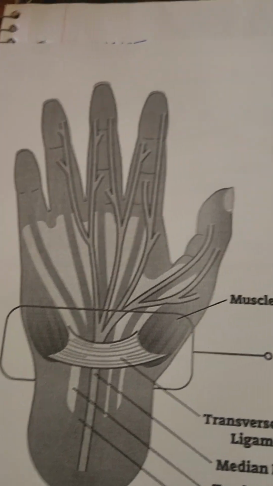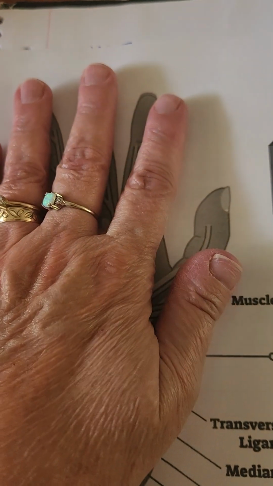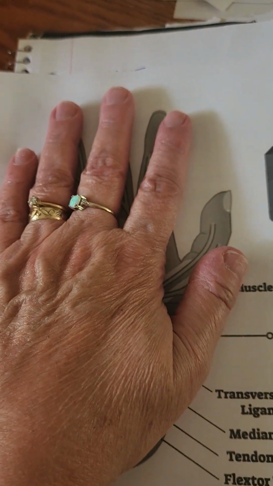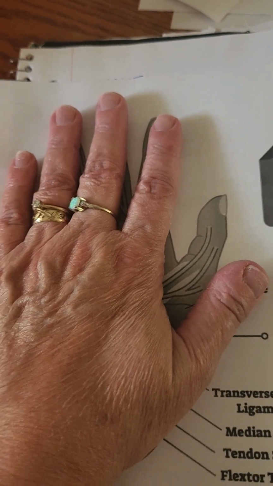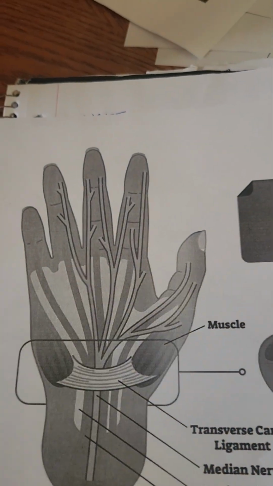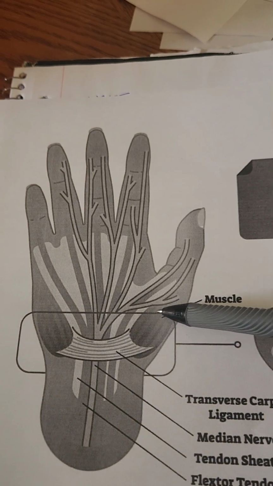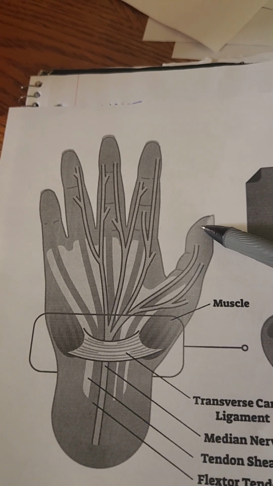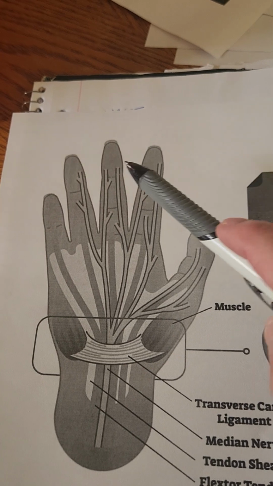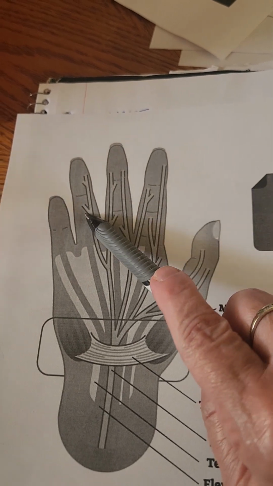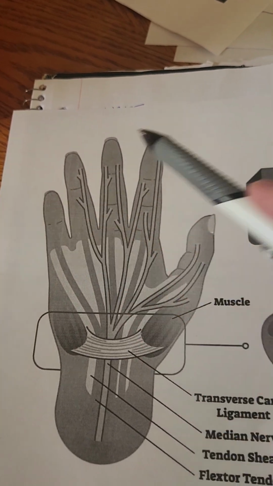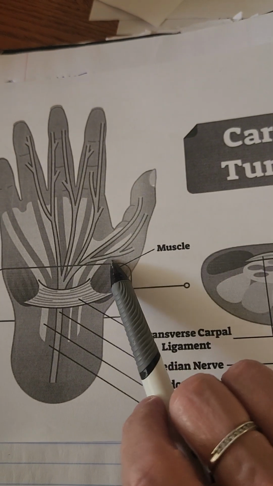So here is their hand flat, just like this. So this is what's going on. This is a left hand. Okay. So here is just a muscle. This is your thumb, of course. Your index finger, your middle finger, your ring finger, and your pinky finger. Okay. Here's a muscle.